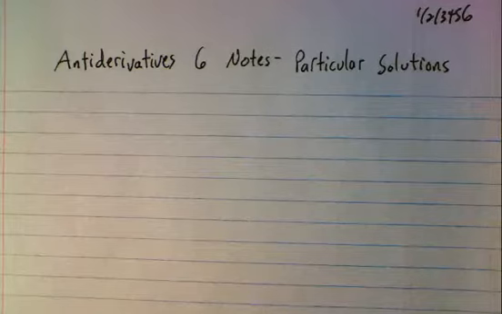At the end of this lesson, you should be able to find particular solutions for antiderivatives, meaning that you can find a number for C after doing our normal taking the antiderivative procedure.